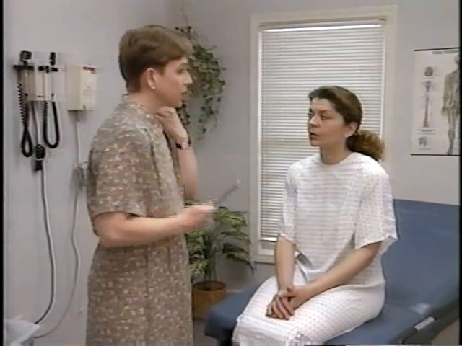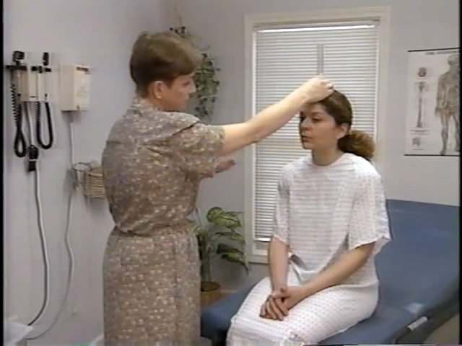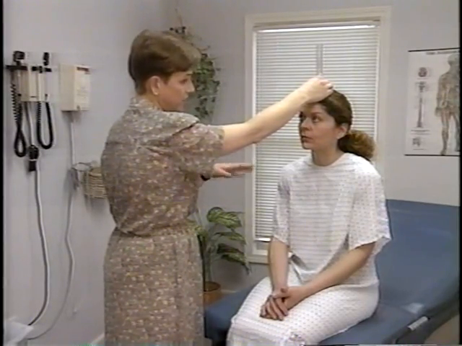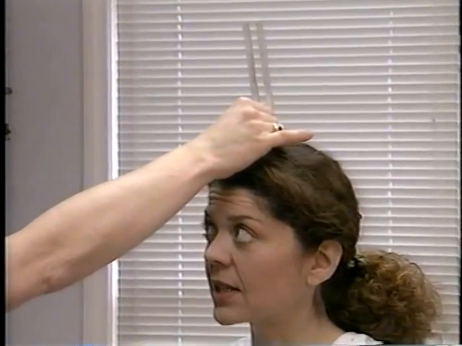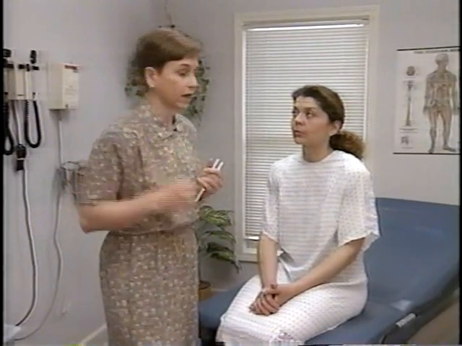Then we do what's called a Weber test, which is just to use a tuning fork on top of the head, asking the patient to tell me whether or not she hears a tuning fork tone in both ears equally. Both sides. Good. Okay. And that's a test which measures what's called a conductive hearing loss. If the Weber is abnormal, then the tone will localize to one side of the head only.